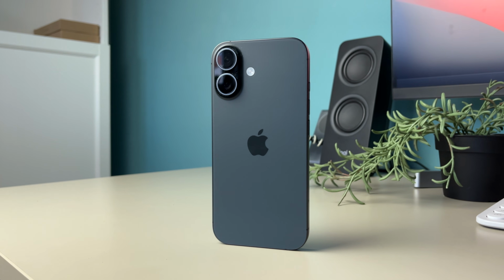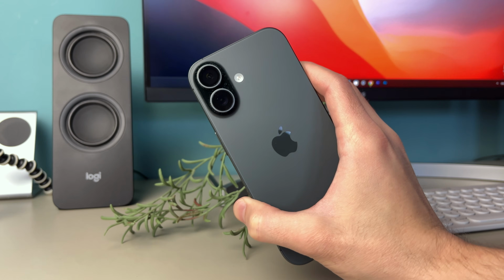These are the best camera settings that you should use when taking photos and videos with your iPhone 17, although most of these are available on older models as well. Now, I'm using the regular iPhone 17 for this video. So if you have a 17 Pro and Pro Max, there might be some additional settings that are not available on mine, but I'll make sure to go over those as well.